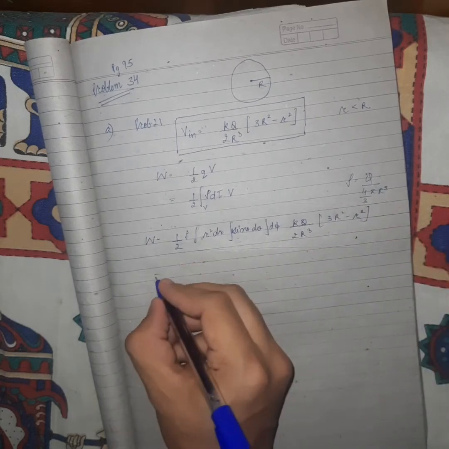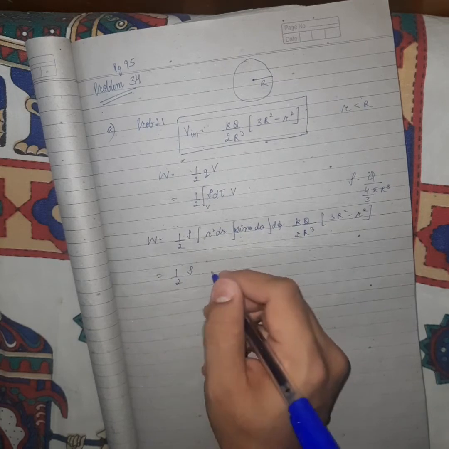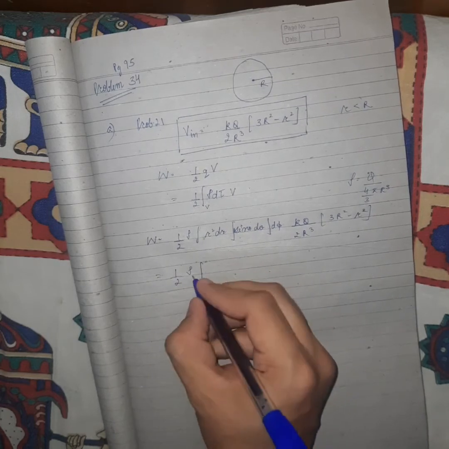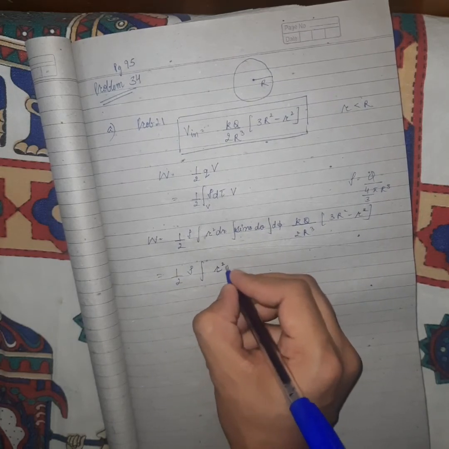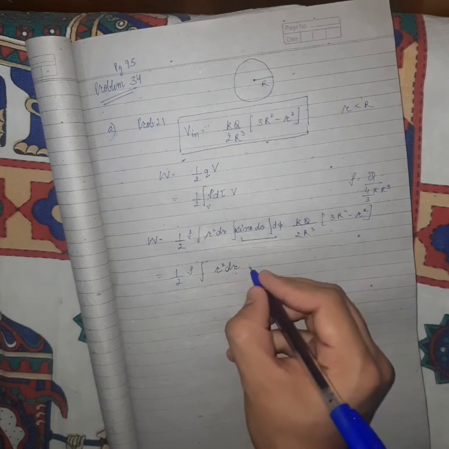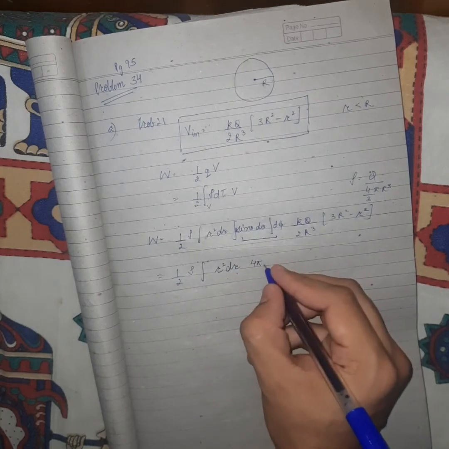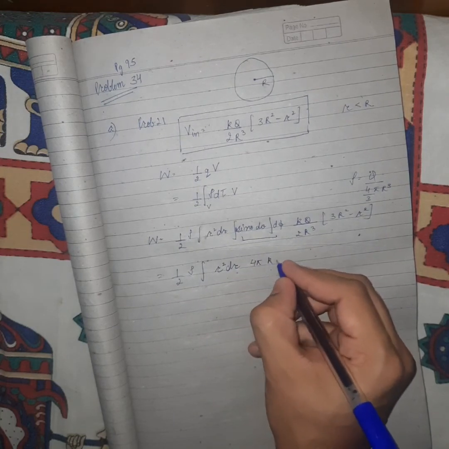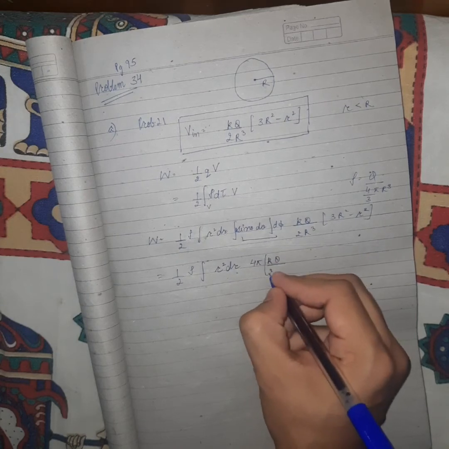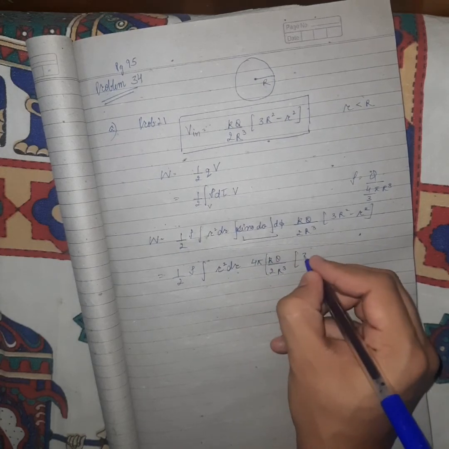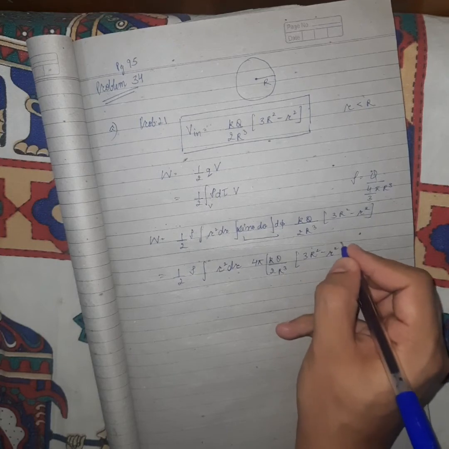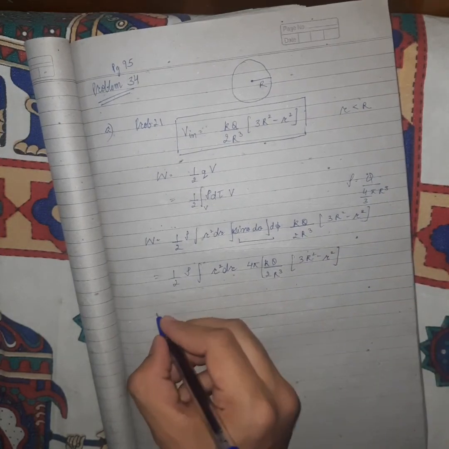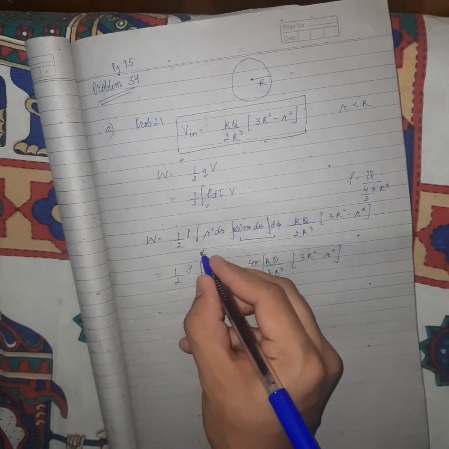Let us rearrange the terms. Half rho, r square dr, this term will give us 4 pi, and kQ, it is constant, upon 2R cube into (3R square minus r square). The limit is from 0 to R.